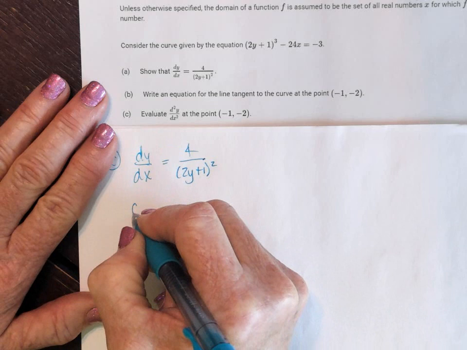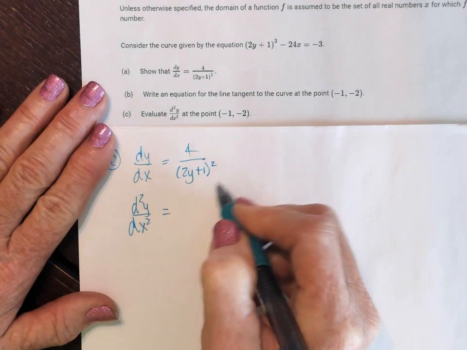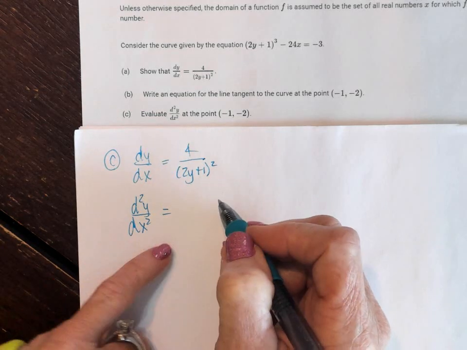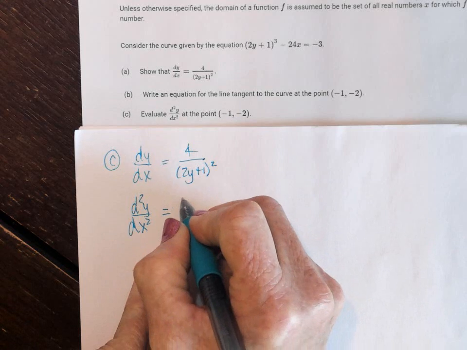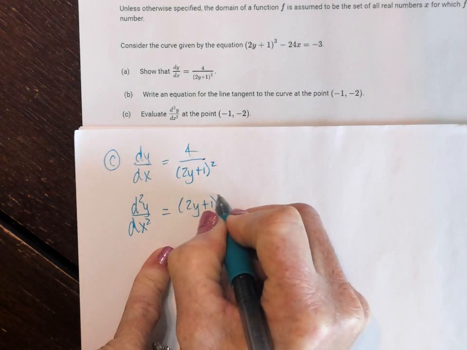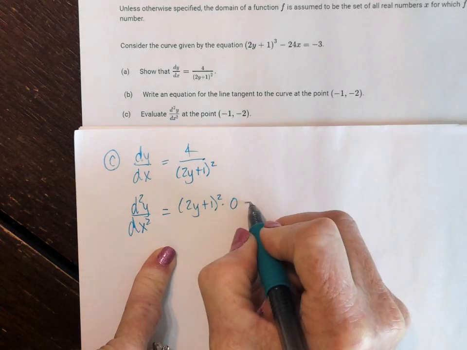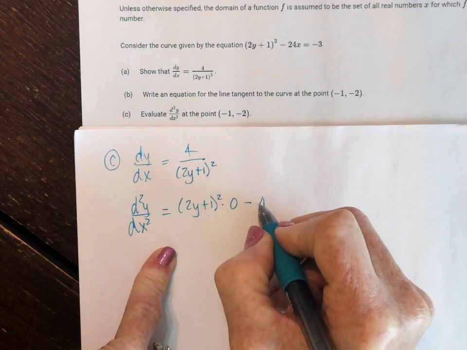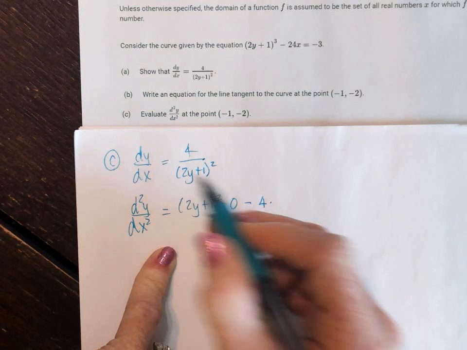All right, second derivative then, d squared y over dx squared. We have a big quotient rule here with a chain rule inside, so let's start plugging through. Bottom, (2y + 1) squared times the derivative of the top, which is 0, minus the top, 4, times the derivative of the bottom. There's your chain rule.